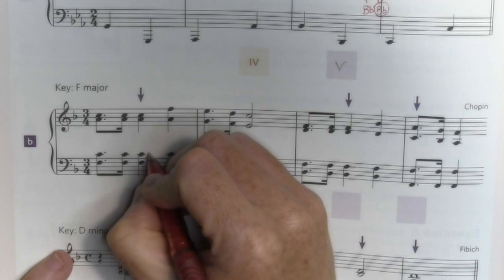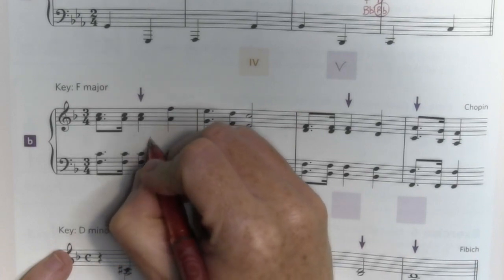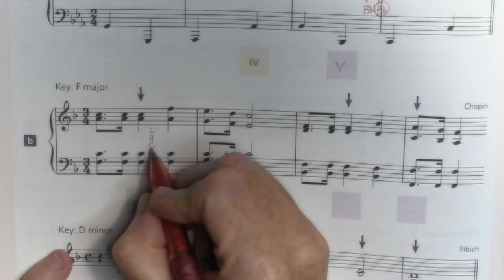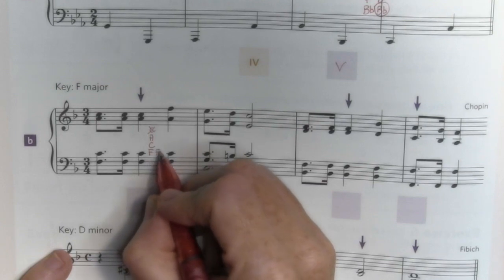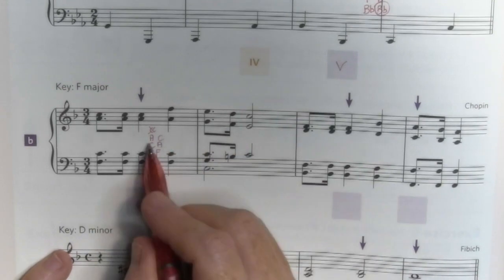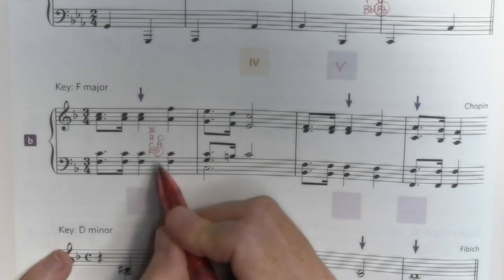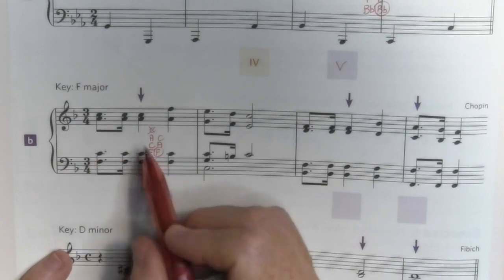What chord is this? Fa, Do, La, Do. Do is doubled. Fa, Sol, La, Si, Do in order. Fa is the bottom note and this is the tonic.